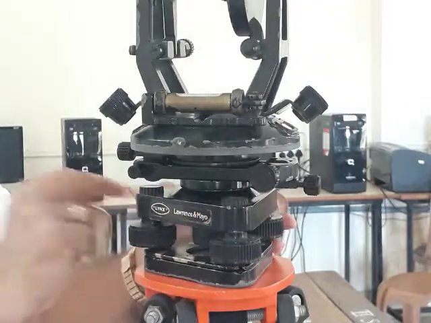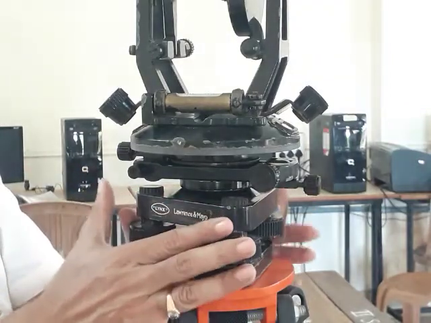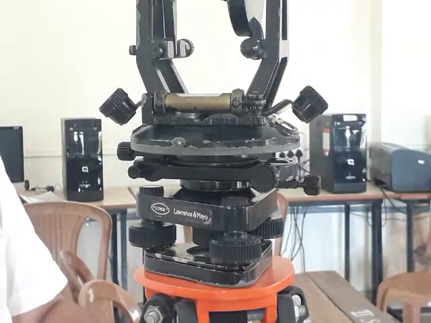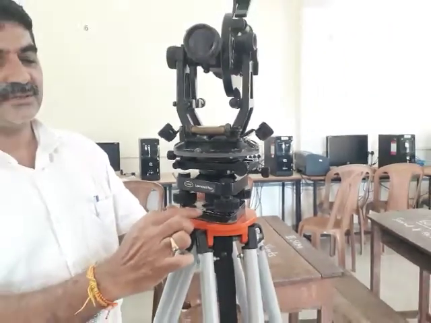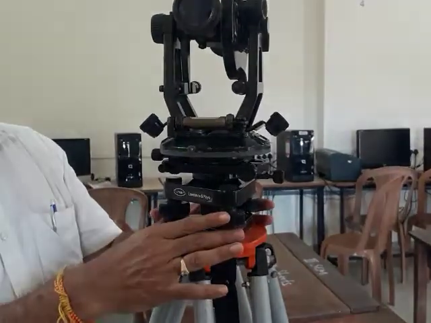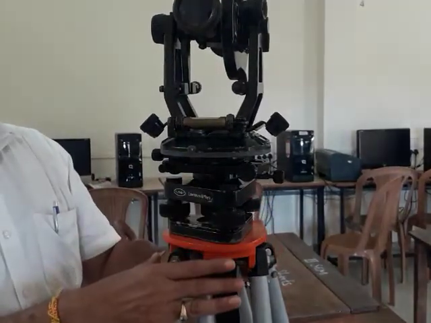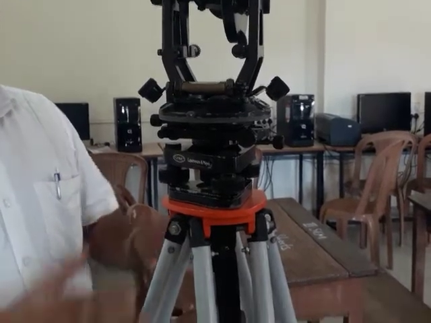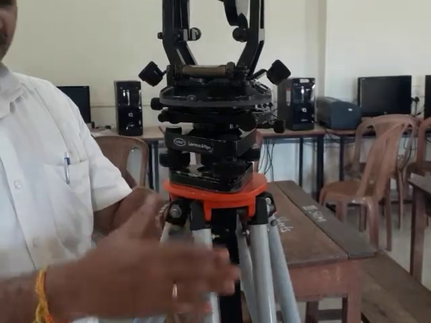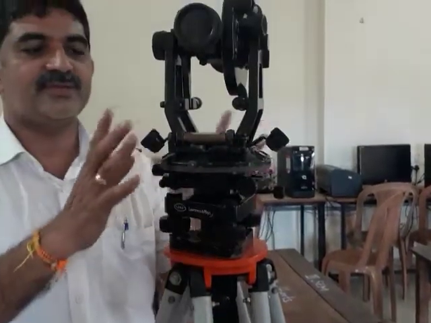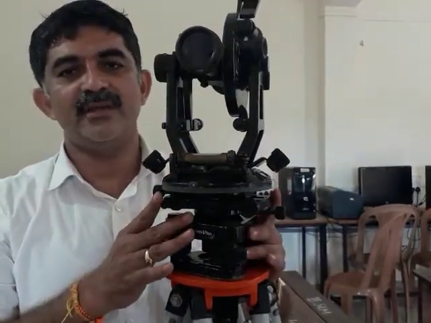These three foot screws are used to level the instrument. Then this is the tripod stand. Using this trivet and the clamp screw, you can fix the instrument on the head of the tripod. Tripod stand, a three-legged stand. This is the tripod head, three legs, and the tripod shoes. Okay. So these are the different parts of the theodolite.